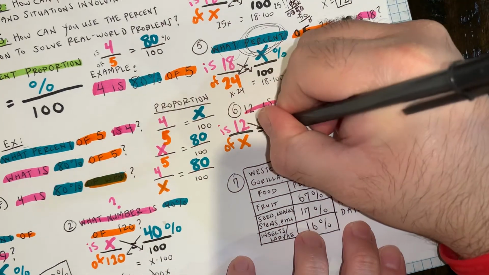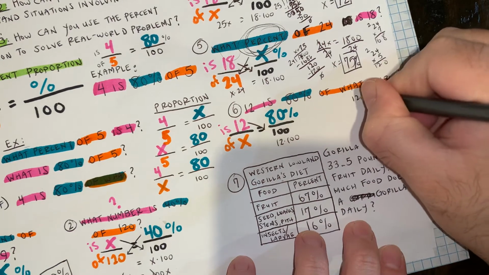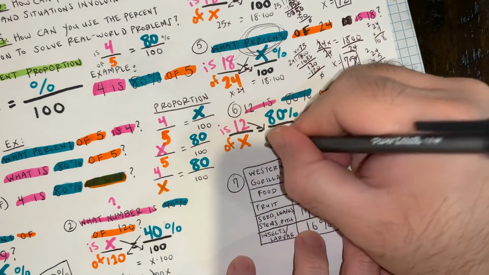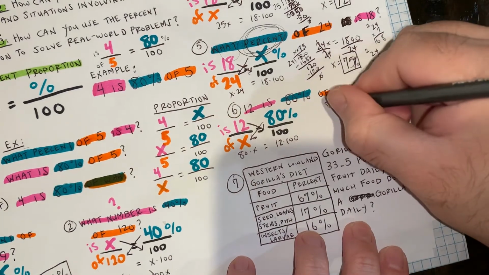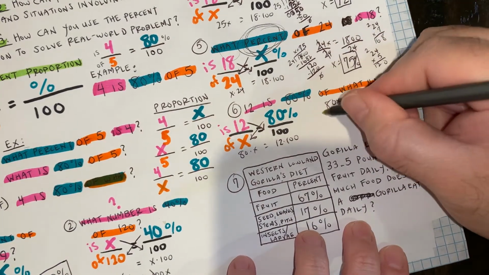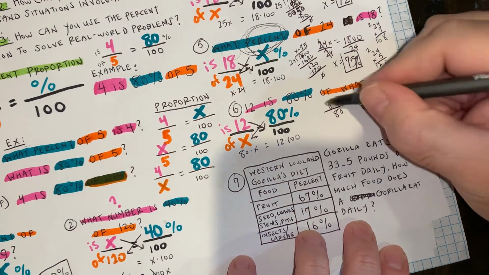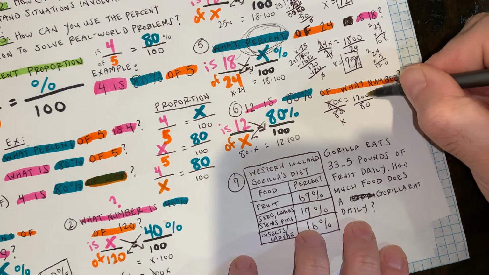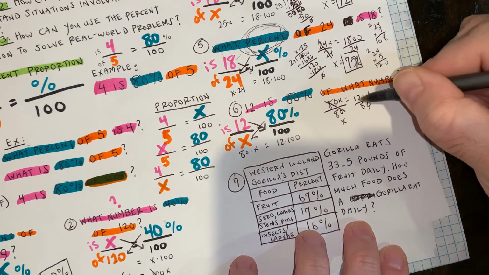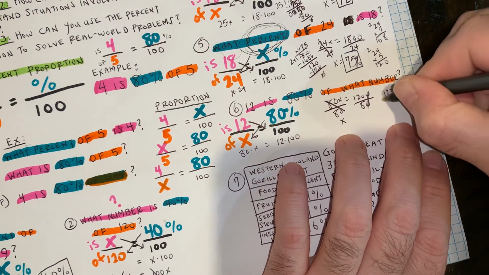Cross multiply. 12 times 100 gives us 1200. And that is equal to 80 times x, which is 80x. We're going to divide by 80 on both sides. Same number cancels out. 10 can cancel 10, but you're still left with 120 divided by 8. So 120 divided by 8.